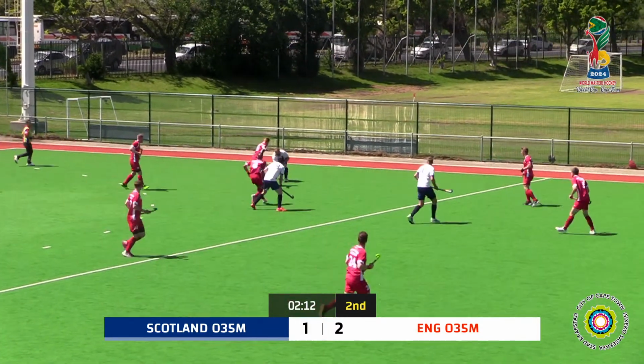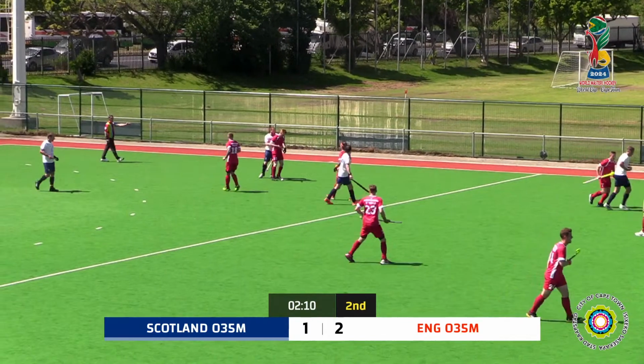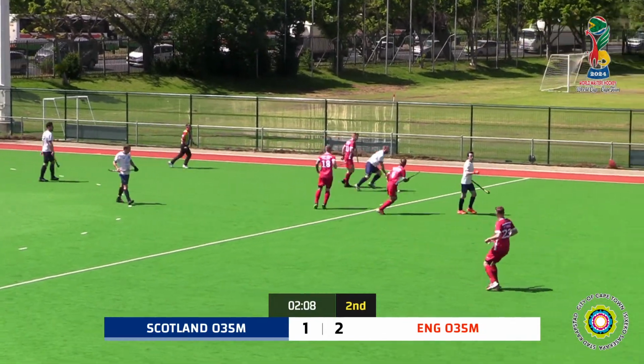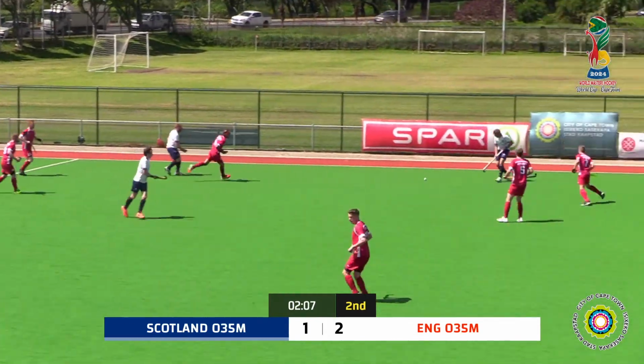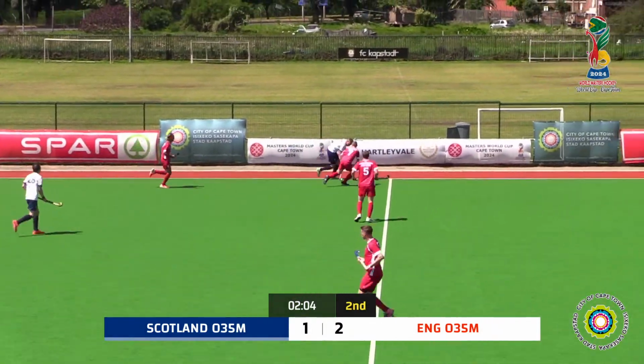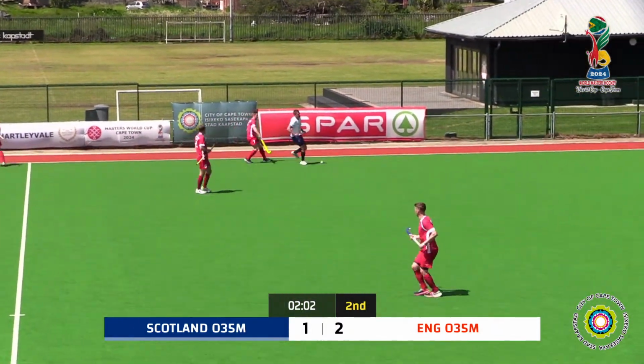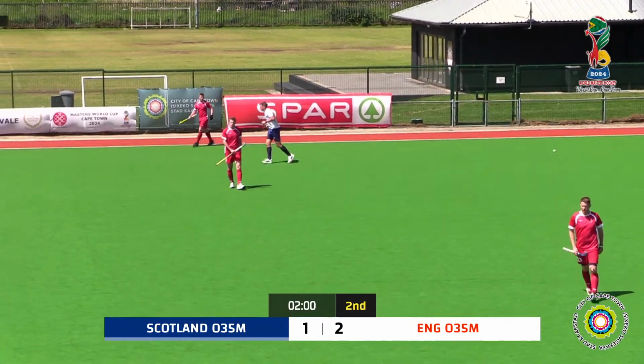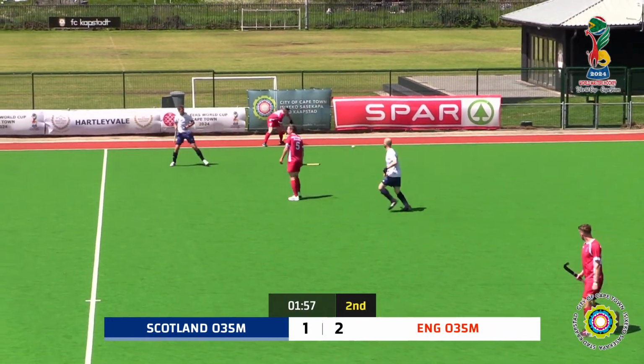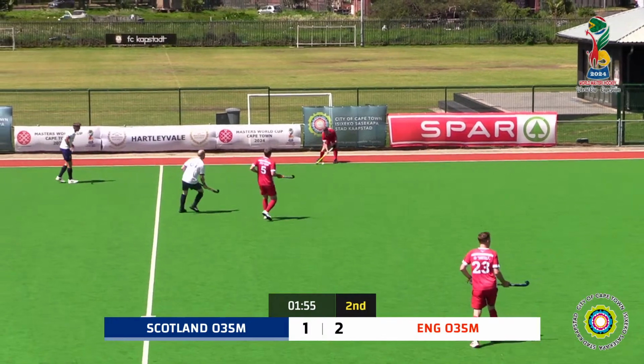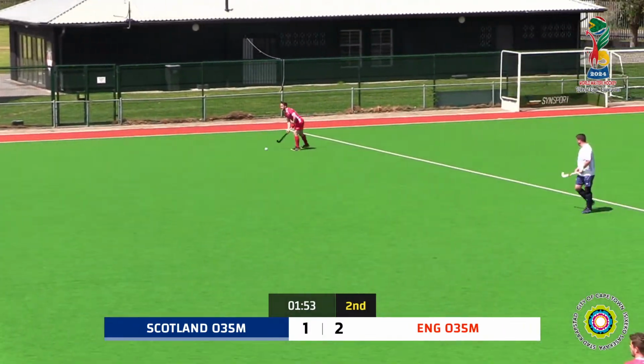On the counter-attack, when you are able to move the ball across to the far side of the field, you not only force the defenders to have to track back, but now they've got to track across the field as well. It often just opens up different passing lanes and different opportunities for your counter-attack, and it's certainly a strength of England being able to spot that space on the far side of the field.